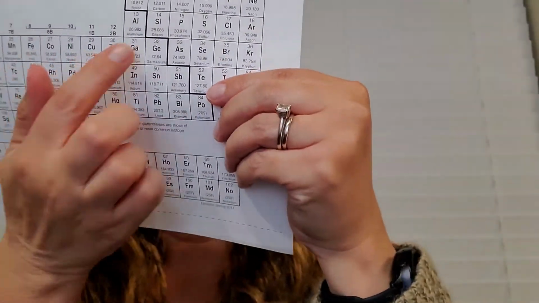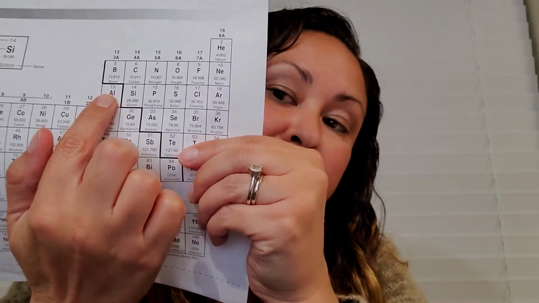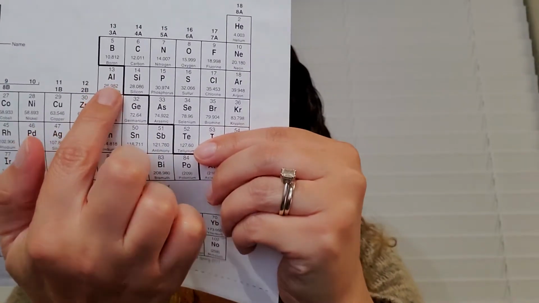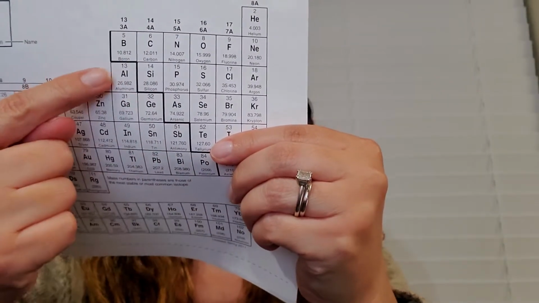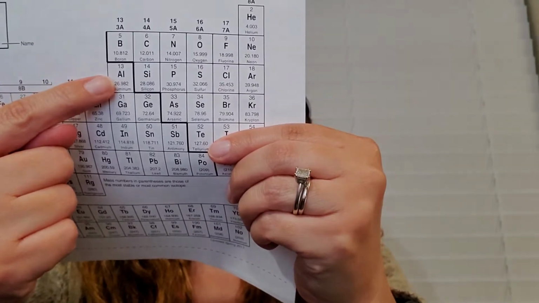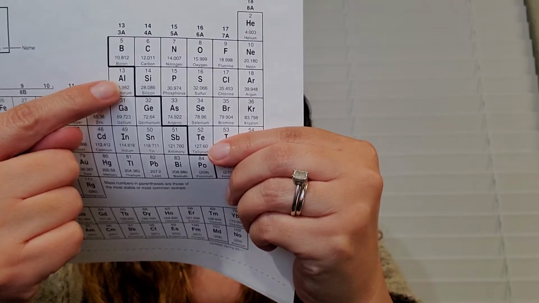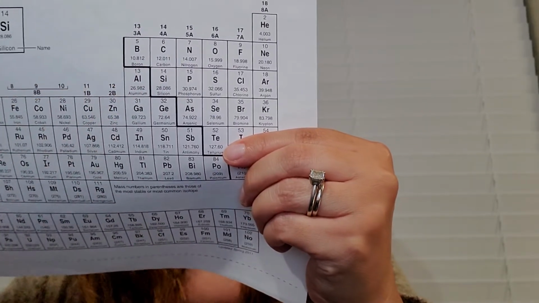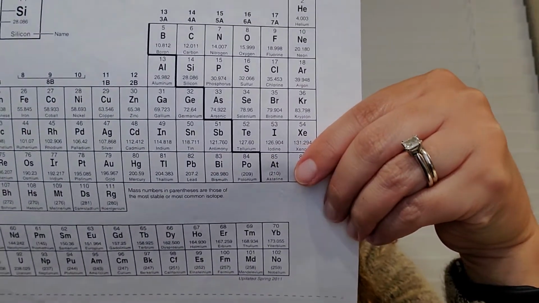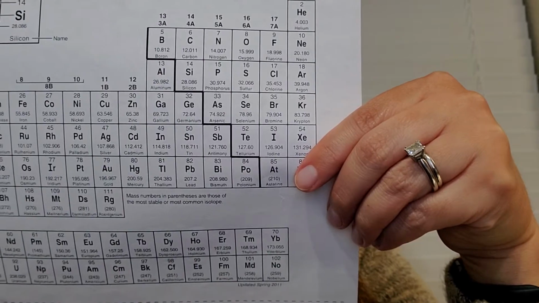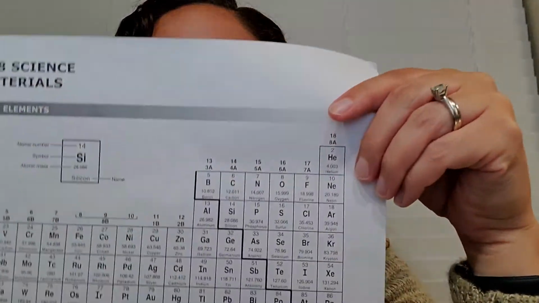So aluminum, which can be found here, is atomic number 13. Okay, it is its own pure substance. So any atom of it is going to contain the same properties or characteristics. Okay. So what is a characteristic? Like when we describe something, that's a characteristic. Okay.